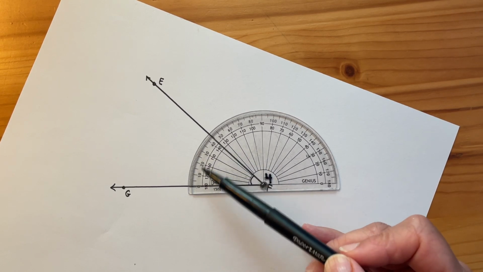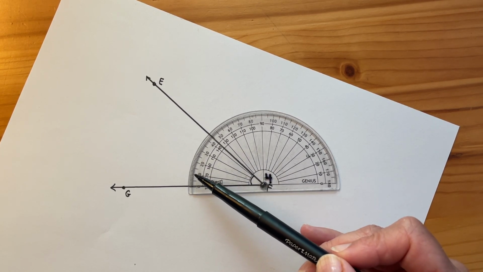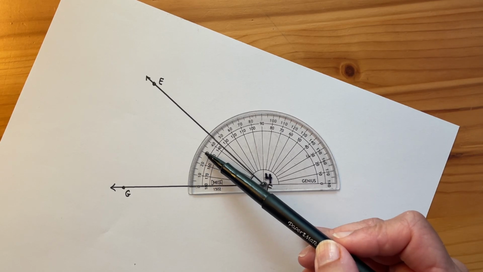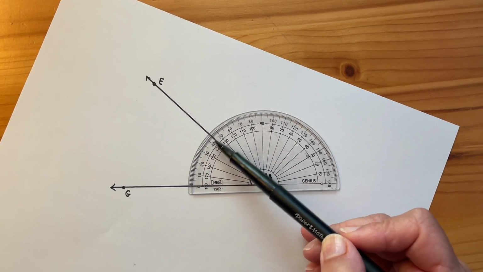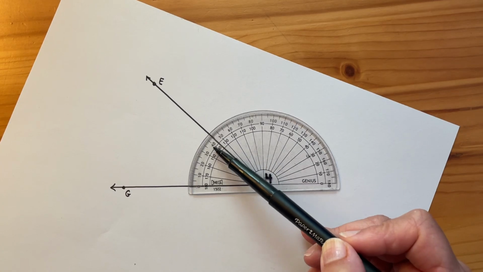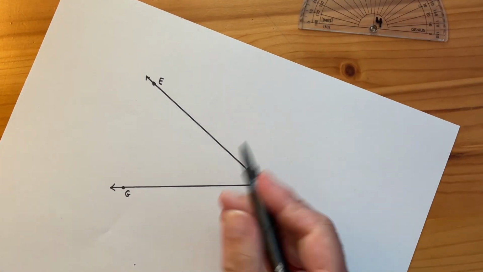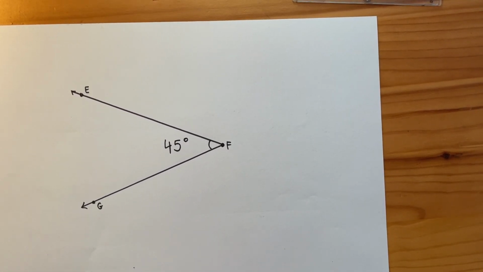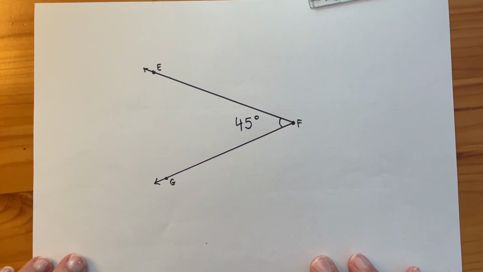You'll need him later. All right, so looking at the outer scale, it's 10, 20, 30, 40. It's about halfway between 40 and 50. Halfway between 40 and 50 is 45 degrees. Boom, you just measured this angle with a protractor.